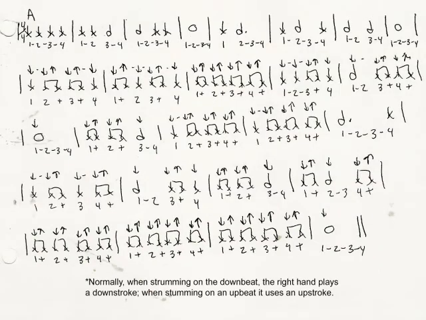And now for the real test. Let's do all 5 lines as one whole piece of music from beginning to the end. Here we go. The count off.